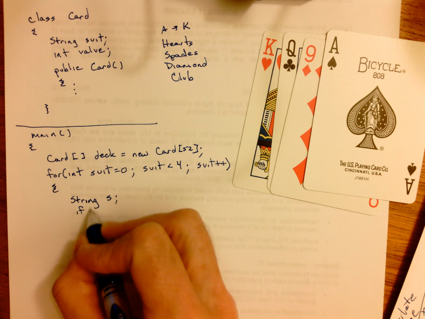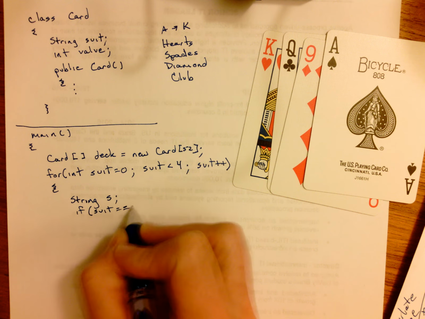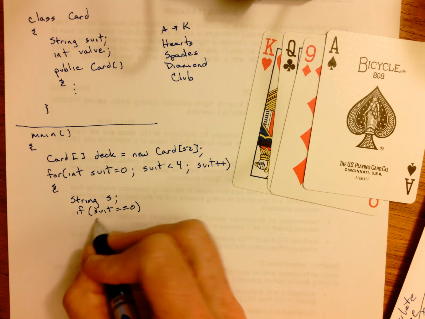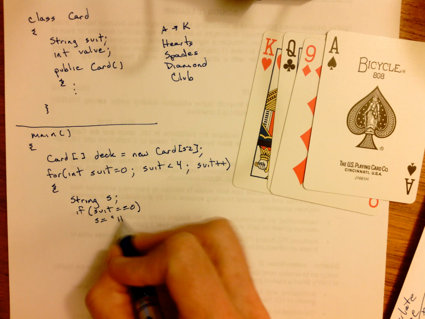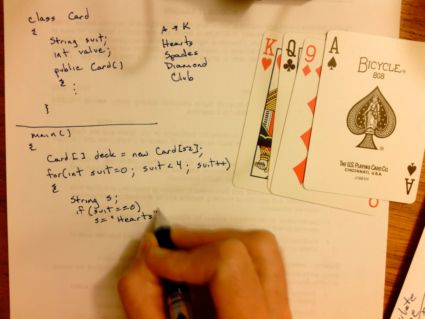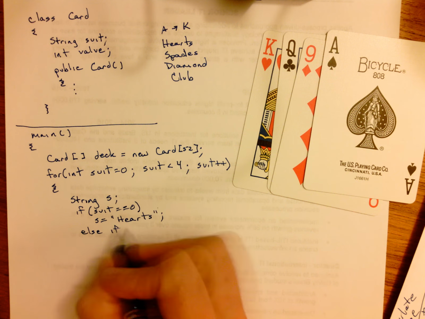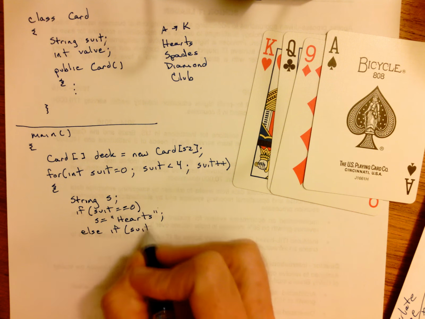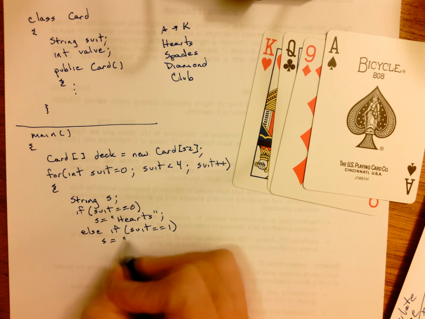If suit equals 0, s equals hearts. Else if suit equals 1, s equals spades.